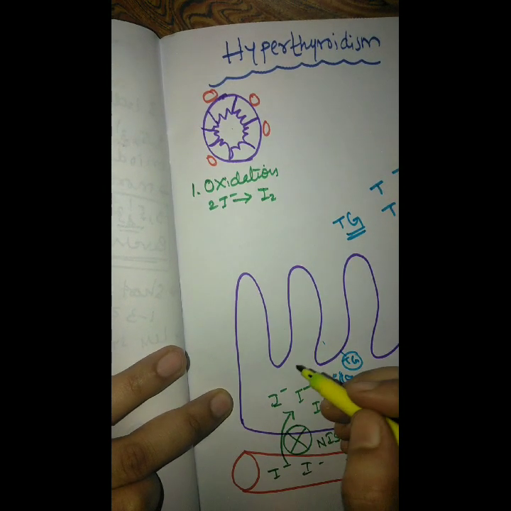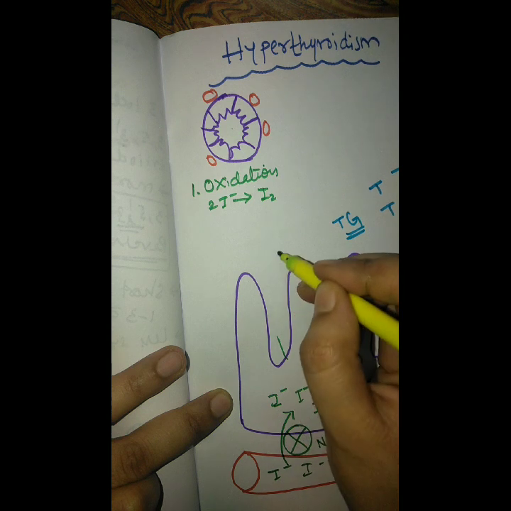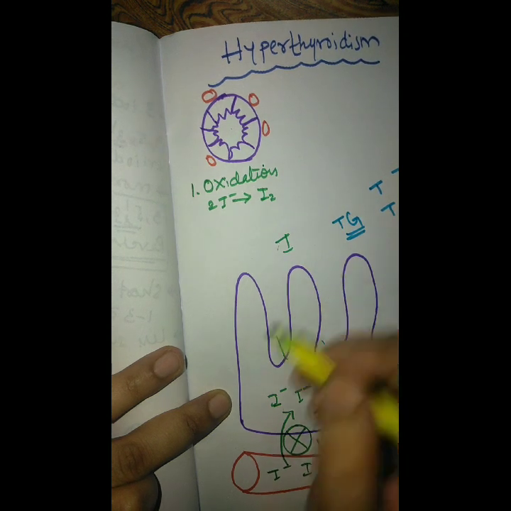After undergoing oxidation, it can easily cross this membrane and move inside the colloid.